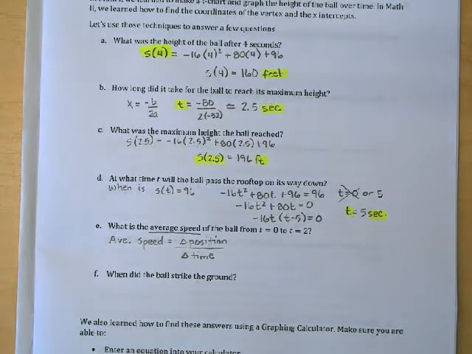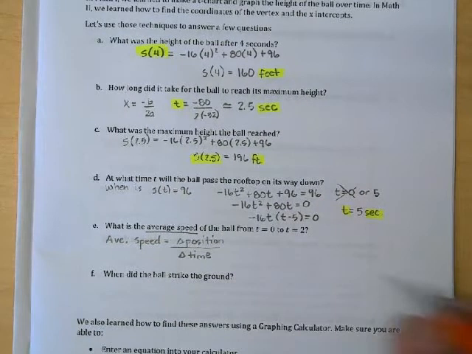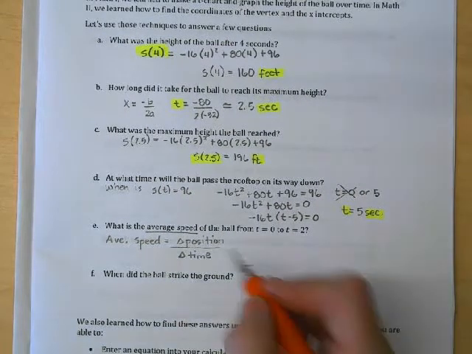So average speed is going to be the slope of the secant line. Now, it's really important that you look at how I'm going to make this notation, because that's going to make it easier when we're reading these things called velocity graphs.